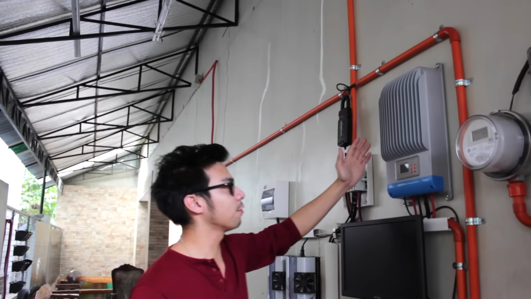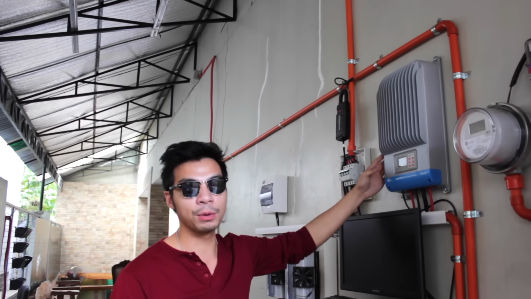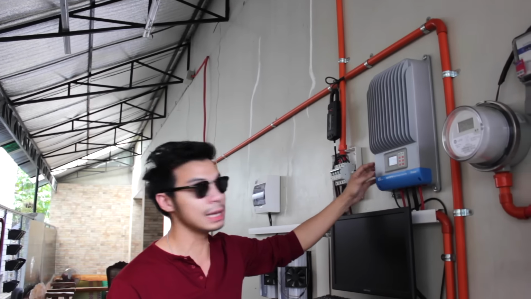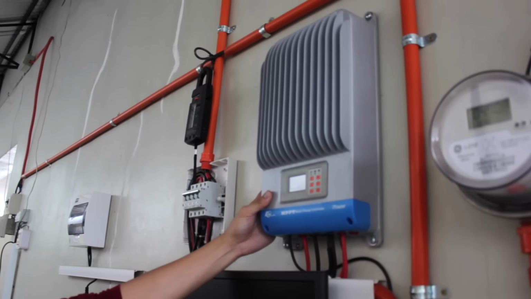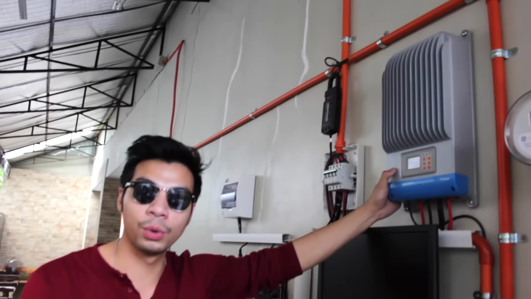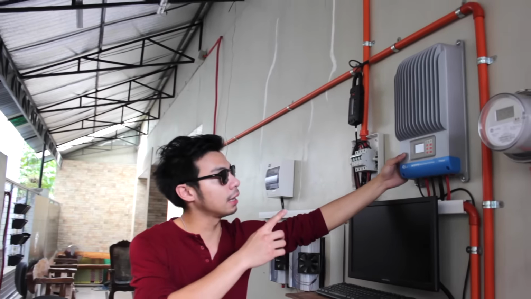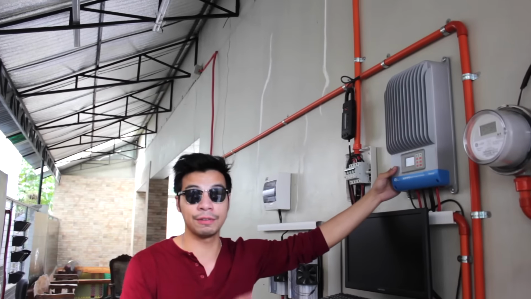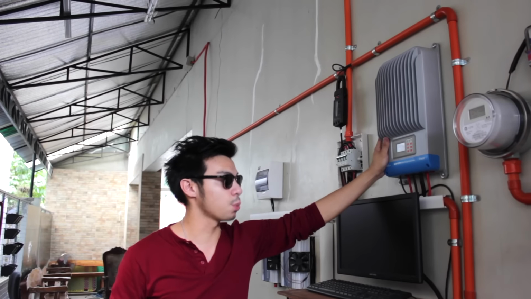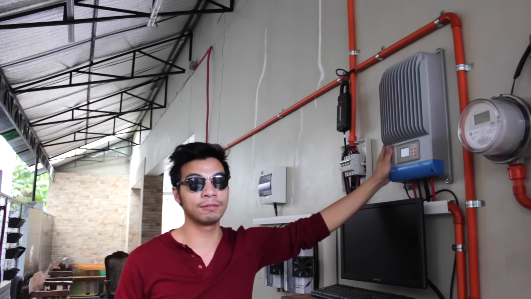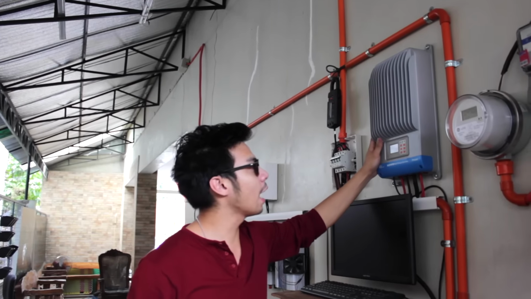So this is my favorite gadget actually. I'm happy with the performance of the EP Solar. This is an EP Solar iTracer, 60 amp. It's an MPPT solar charge controller. So, naka-series yung solar panels sa taas and it goes down here at 150 volts maximum. The whole wiring system that we have here with the batteries as well and the inverter is a 48 volt DC.